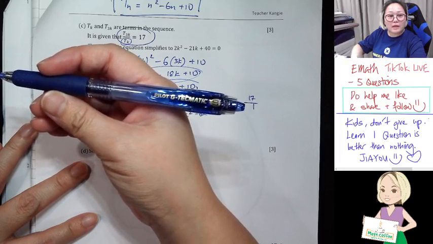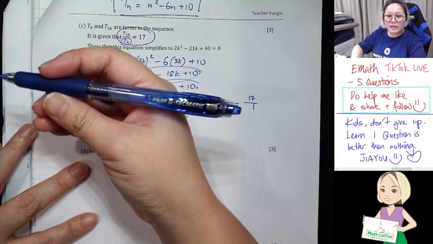Pilot G Tagmatic 0.7. This is a very nice pen to use.